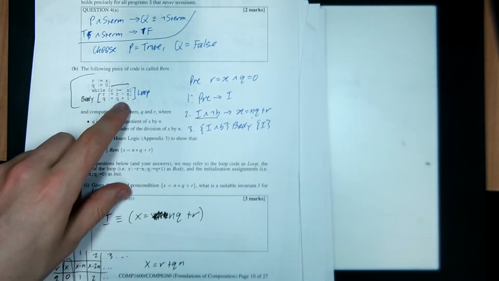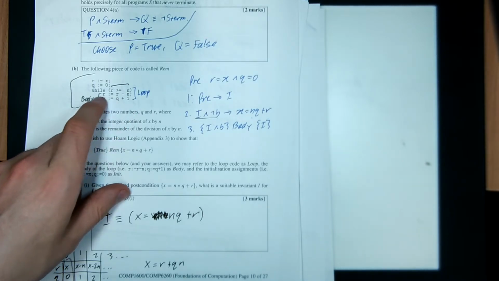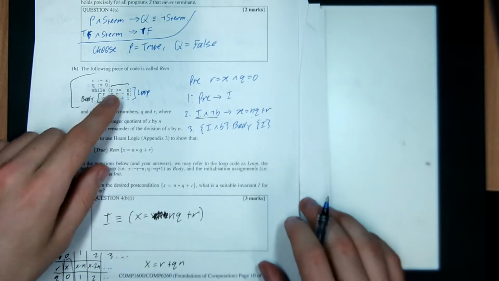So looking at the code, can I somehow cause an infinite loop here? Yeah, it looks like if n is 0, then r is r take 0, r is r take 0, r is r take 0. That won't change r. r will never get smaller. This condition will never not be satisfied.